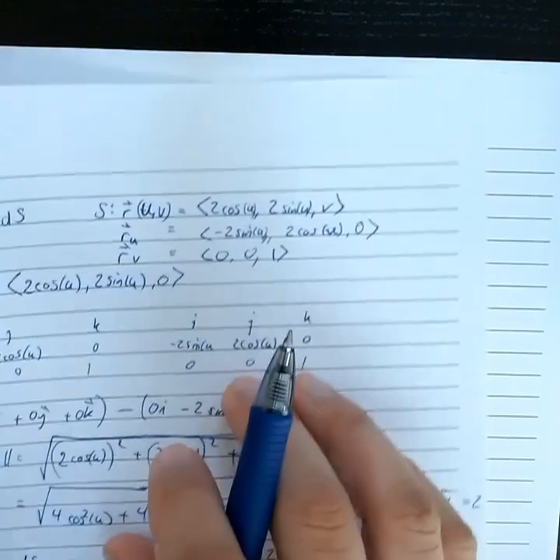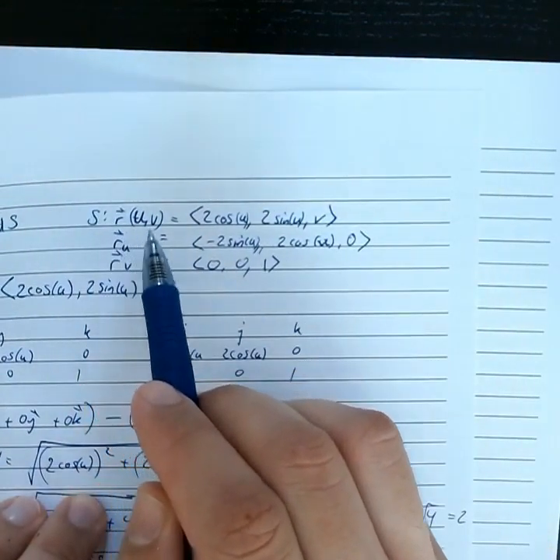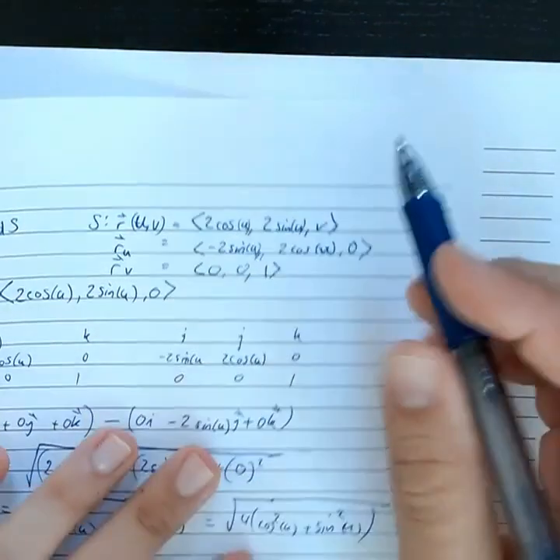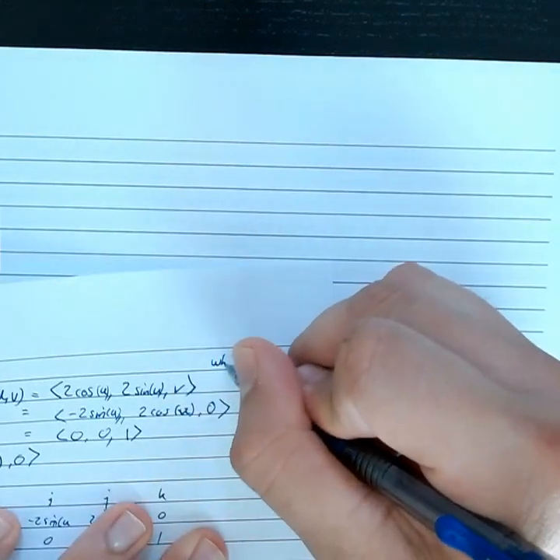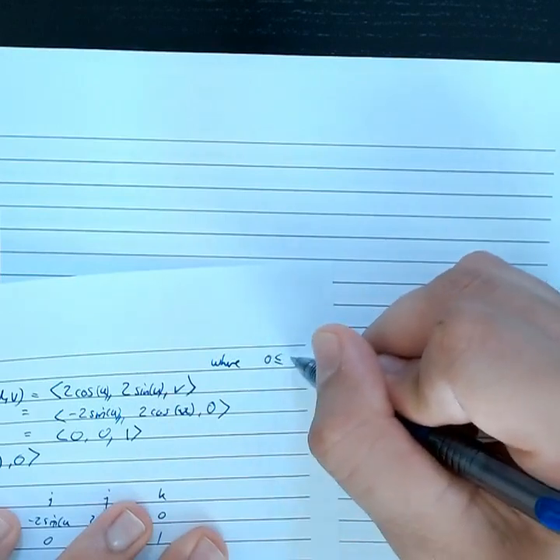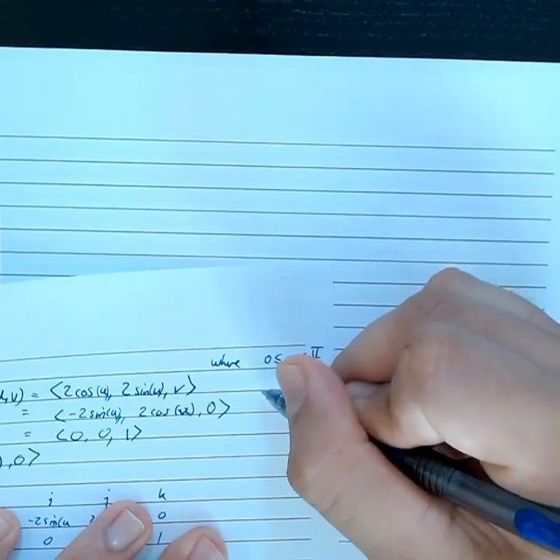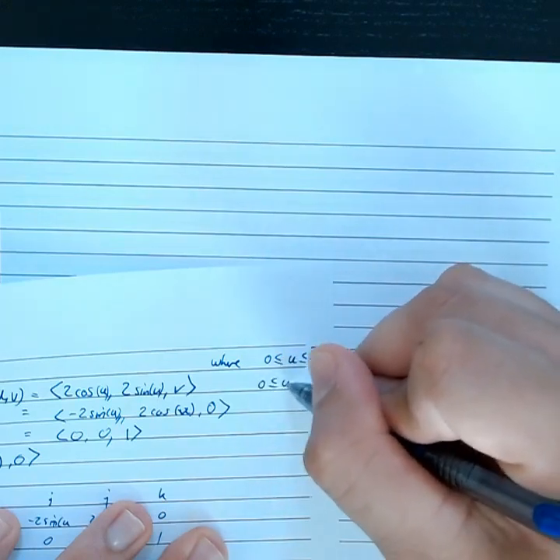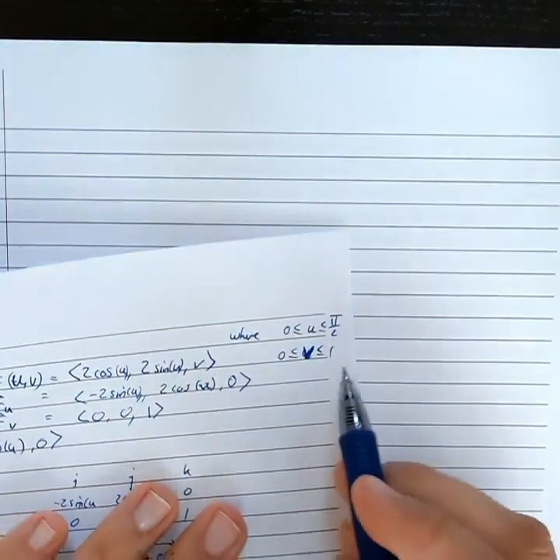The problem says S is equal to R of UV is given by this, and then they actually give us a couple of boundaries. They say where U is bound between 0 and pi over 2, and V is bound between 0 and 1. So here they actually gave us those.